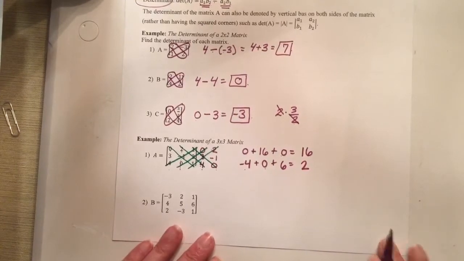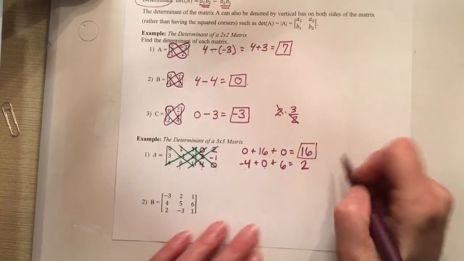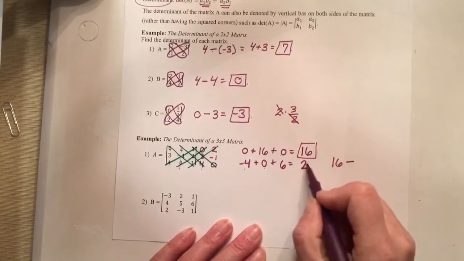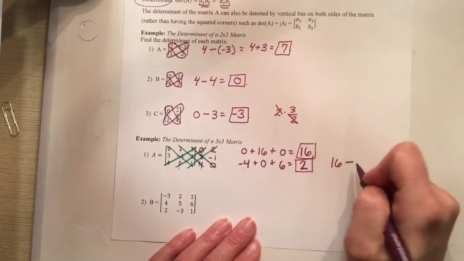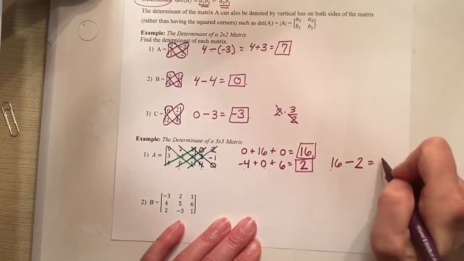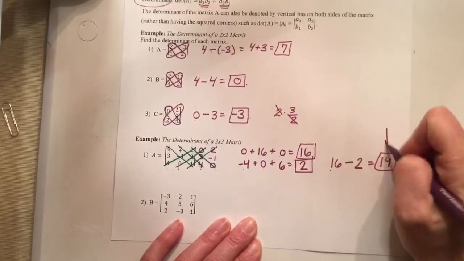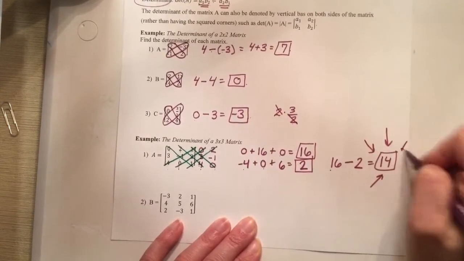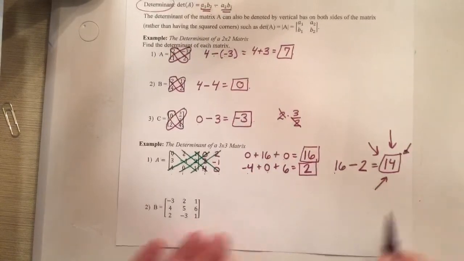Now, the way that you find the determinant is you take your first solution, so 16, minus your second solution, which is 2. 16 minus 2 is 14. That is your final answer. This is your value. That is your determinant.